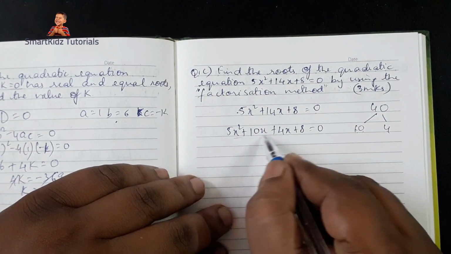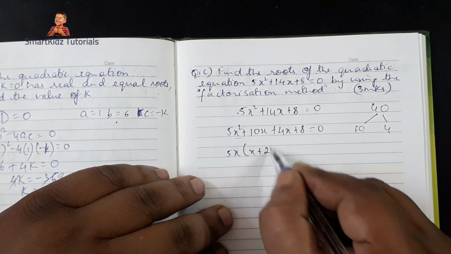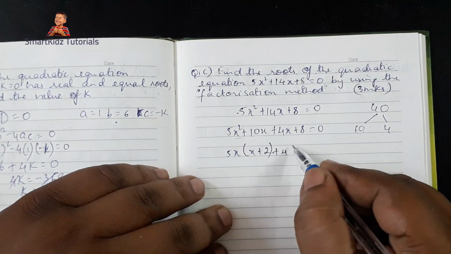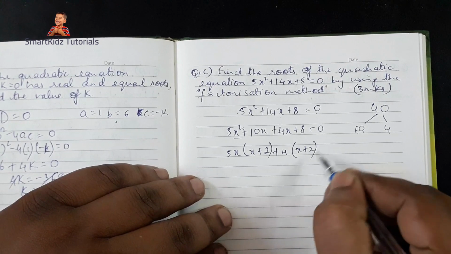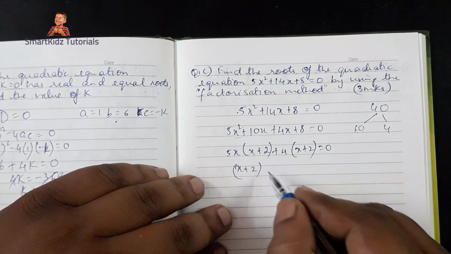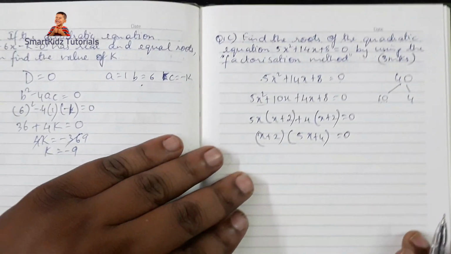5x can be taken common between the two. We are left with x plus 2 and here 4 can be taken common. So 4 into x plus 2 equal to 0. Take x plus 2 common. We are left with 5x plus 4 equal to 0.